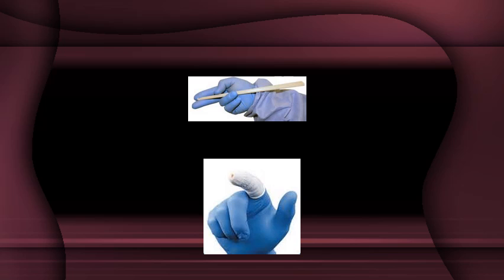So here are ways that the provider can rupture someone's water. There's something called an amnio hook, which is there at the top, or there's also something called a digital amniotomy device, which is a little kind of thing you see at the bottom that looks like a little piece of a glove with a little barb or a hook on the end.